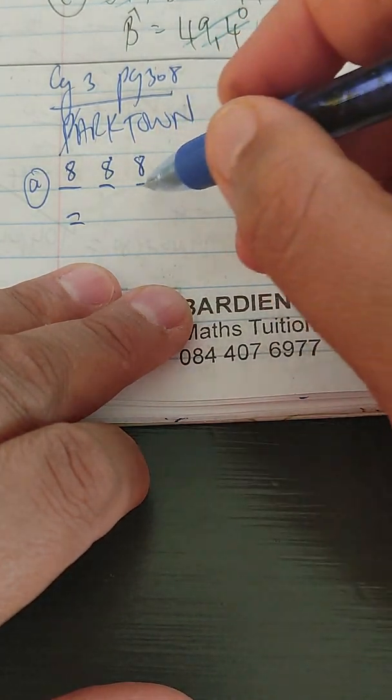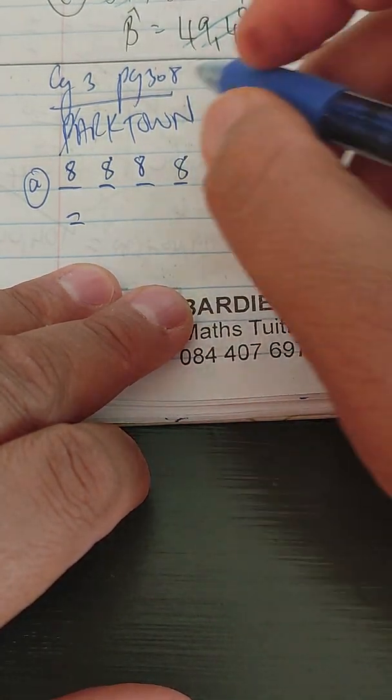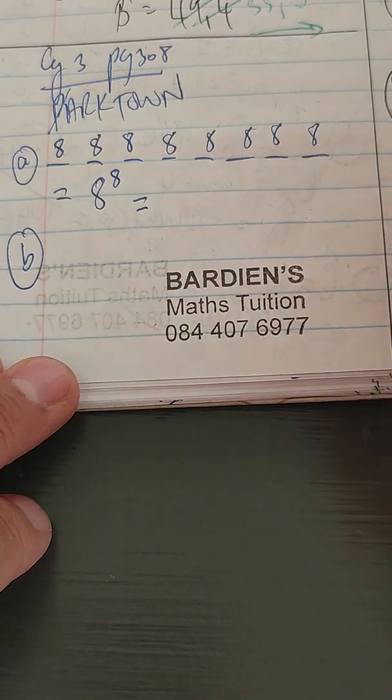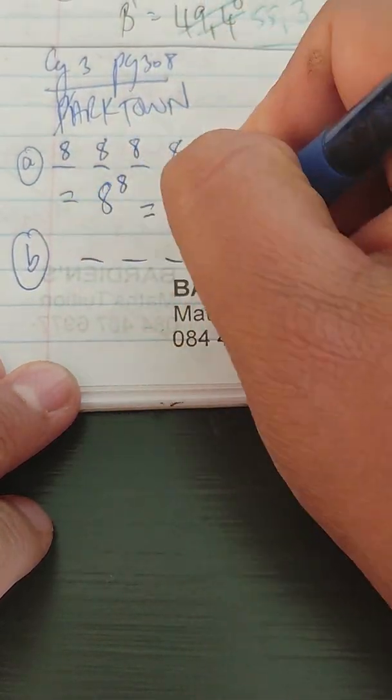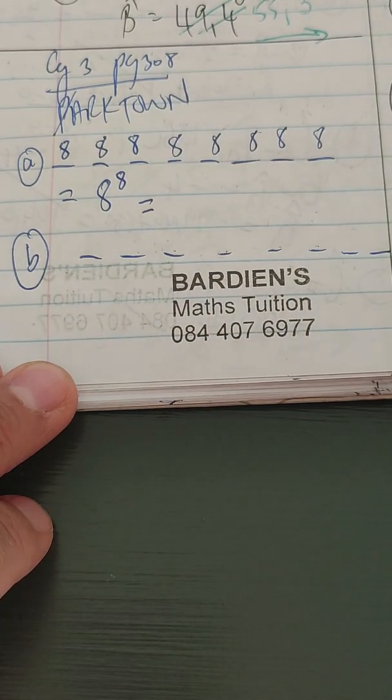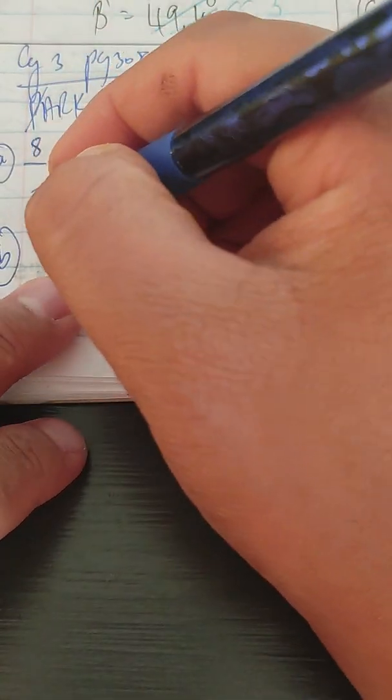Eight would be an option for each bit all the time, if the letters may be repeated. So it's 8 to the exponent 8. If I look at B, B says the letters may not be repeated. 1, 2, 3, 4, 5, 6, 7, 8. The letters may not be repeated. Then how many options do I have here?